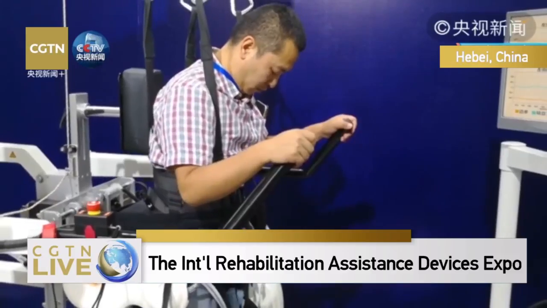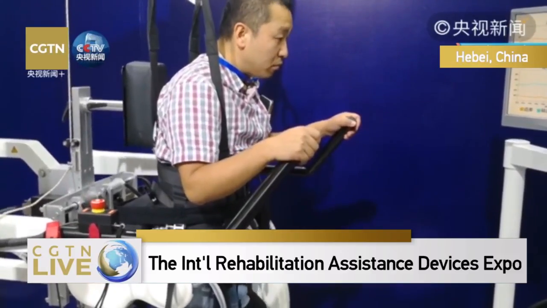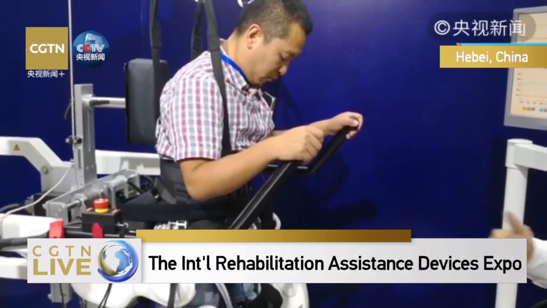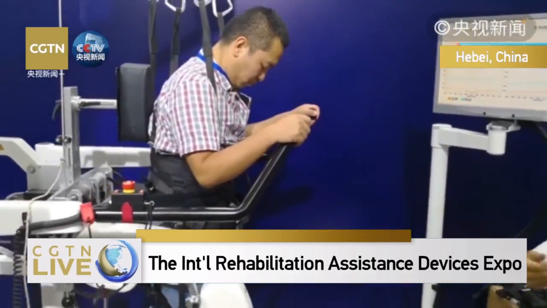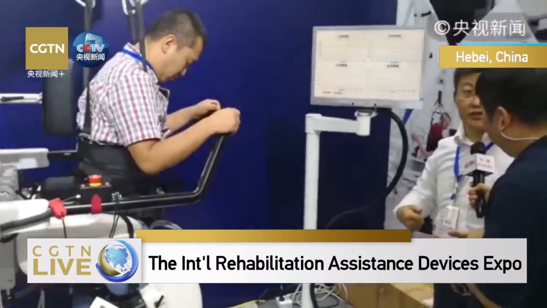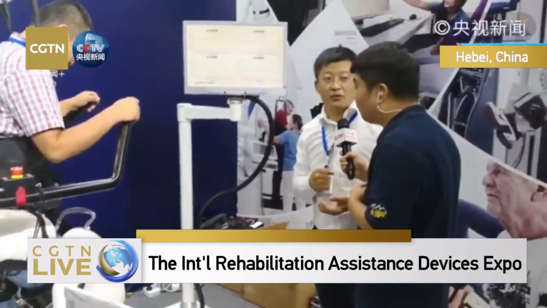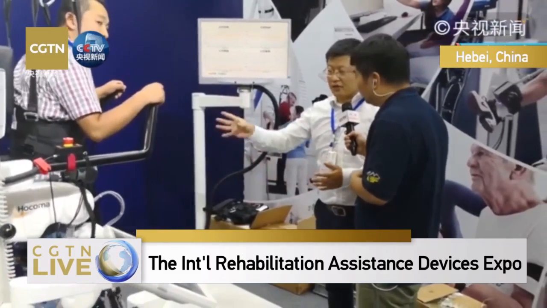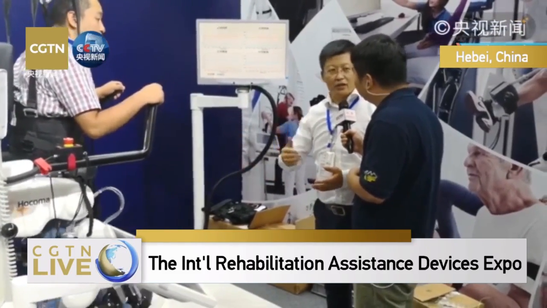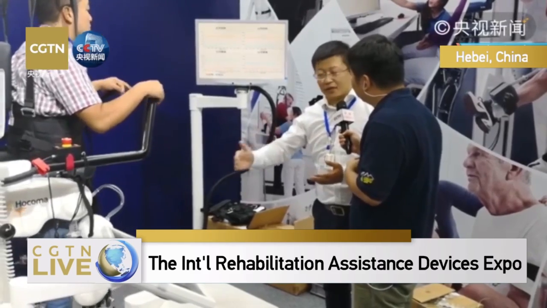So this will help the patient, especially those at the early stage, to be part of the exercises as soon as they can. Because in the early stage, the traditional way would be that the therapist must help the patient to exercise on a daily basis.